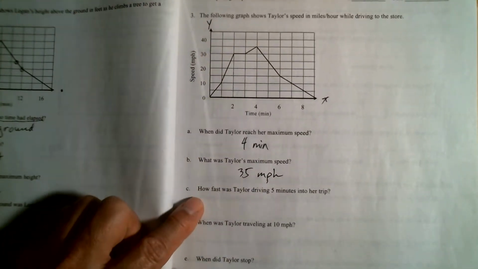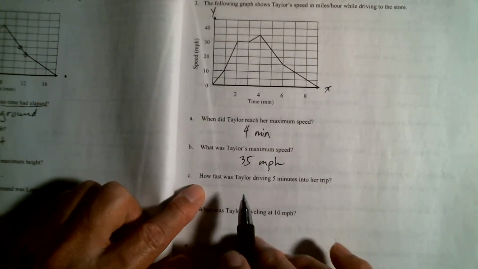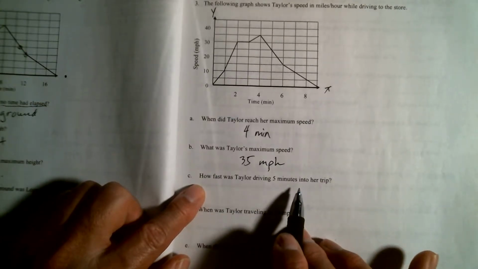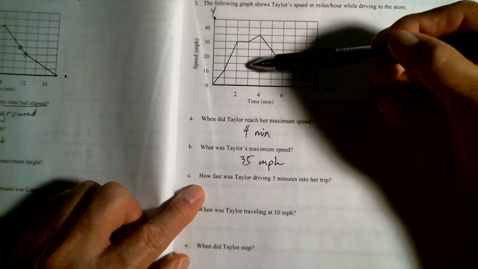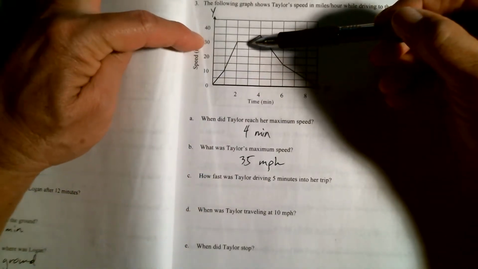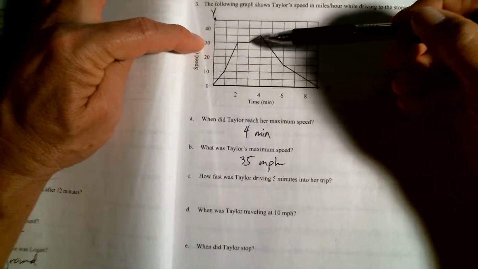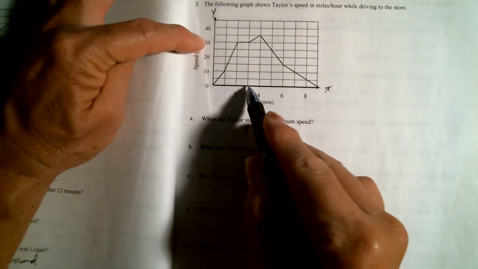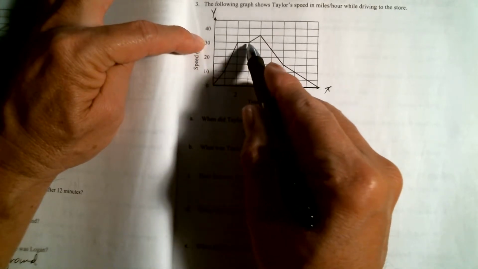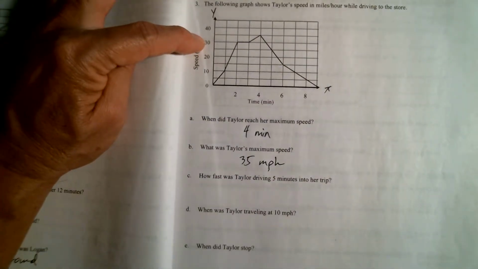Okay, C. How fast was Taylor driving 5 minutes into her trip? 5 minutes into her trip. Looks like she was going at 30 miles per hour. Do you see that? 5 minutes, 30 miles per hour. So let's put that down.